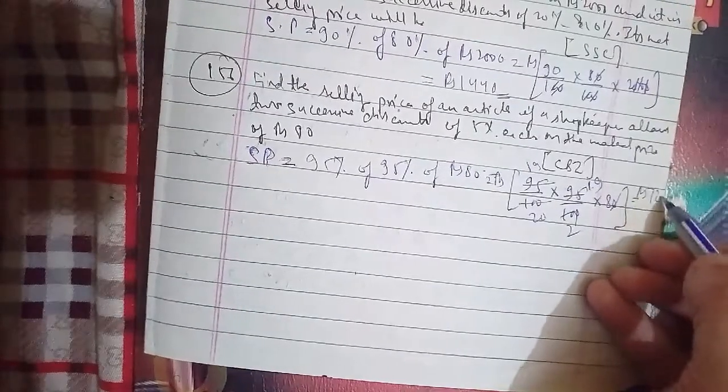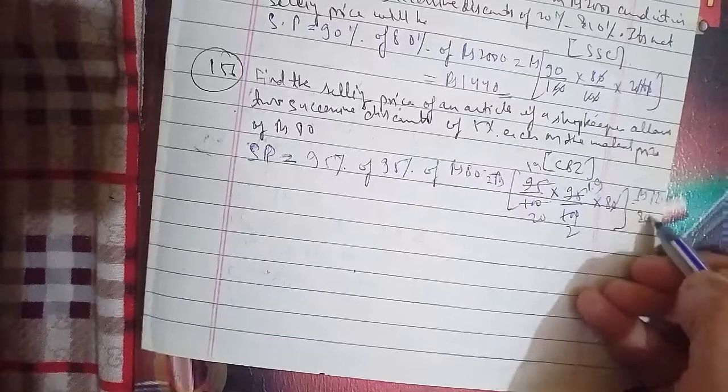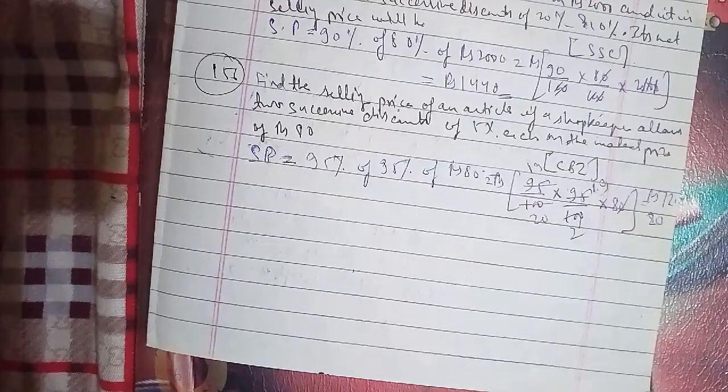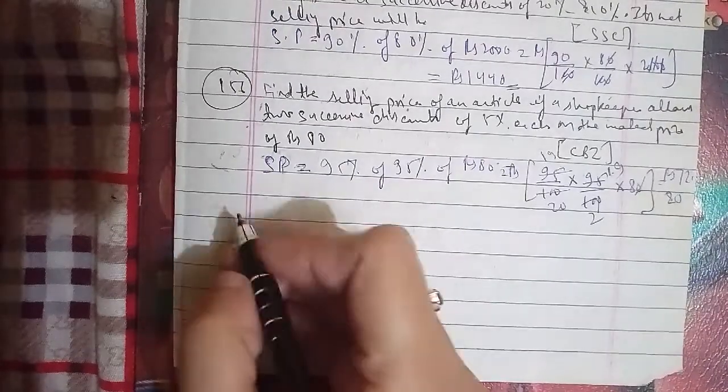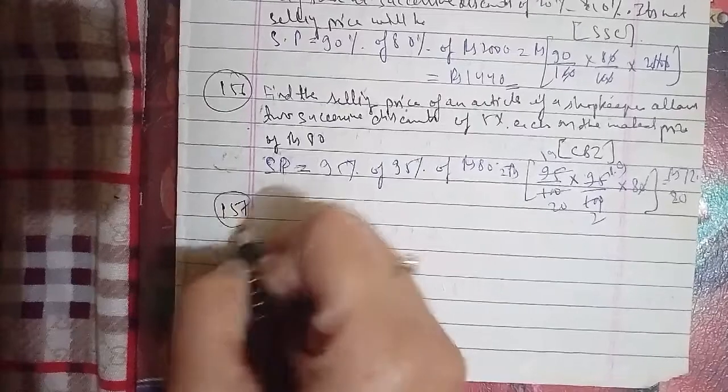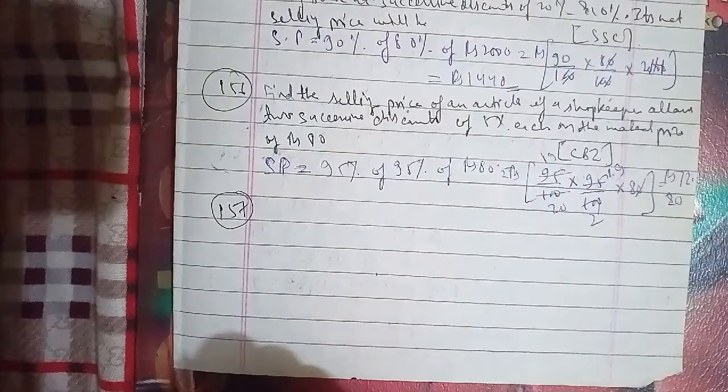Now we go ahead further and talk about another question, the 157th question of the session here. The price of a VCR is marked at rupees 12,000.